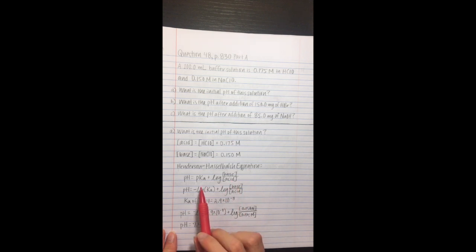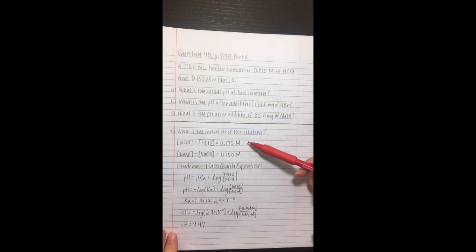To find pKa, we need to take the negative log of the Ka value. The Ka value of HClO is 2.9 times 10 to the negative 8, and once we plug in the concentrations as well as the Ka value, the full equation is pH equals negative log 2.9 times 10 to the negative 8th plus log of 0.150 molar divided by 0.175 molar, and we get a pH of 7.47.